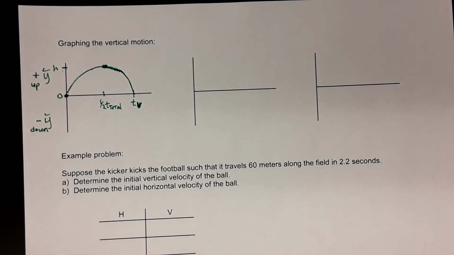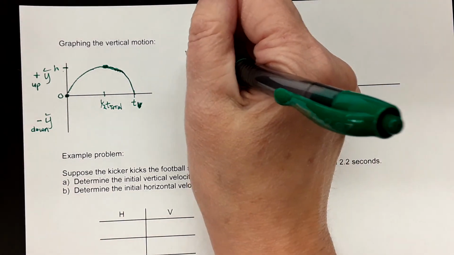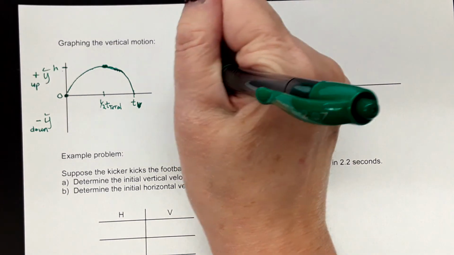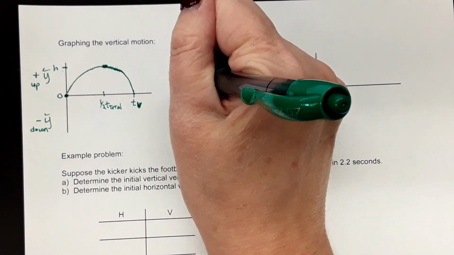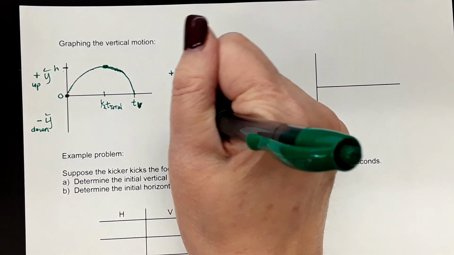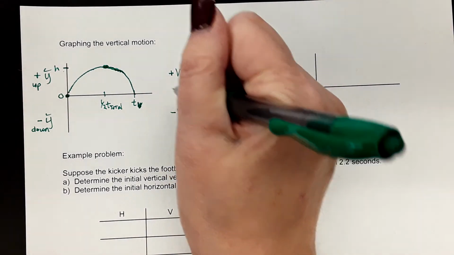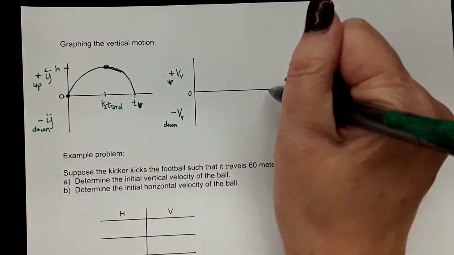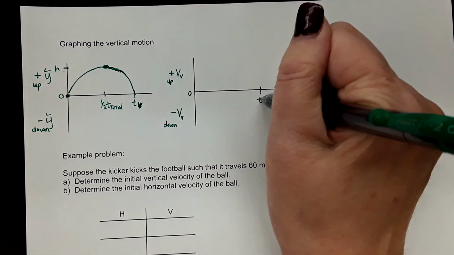All right, now let's look at the next one. Let's look at the vertical velocity. So we have the upward directed vertical velocities, and we have the downward directed vertical velocities. Remember, positive is going to be up here, negative is down. That's what we decided. Here's 0, here's the hang time right out here.